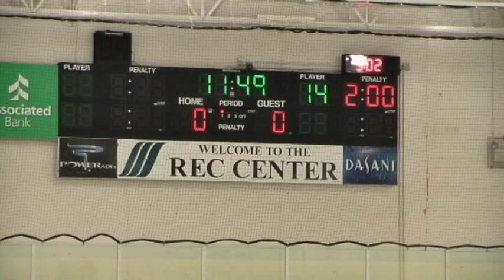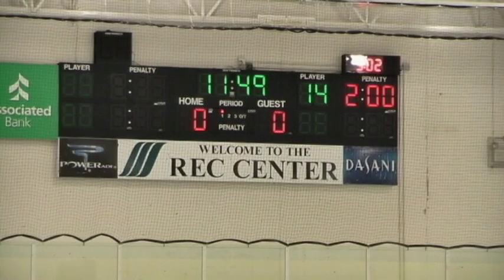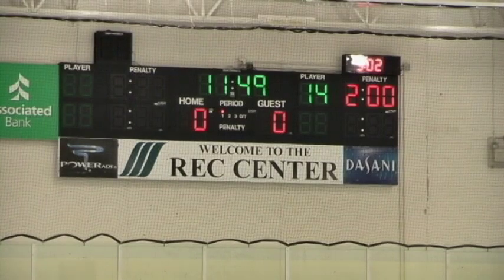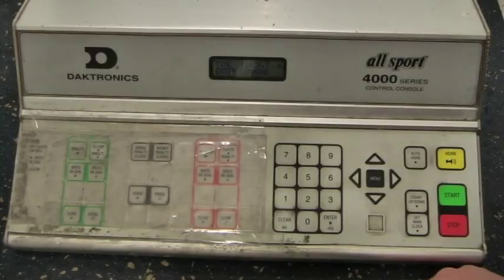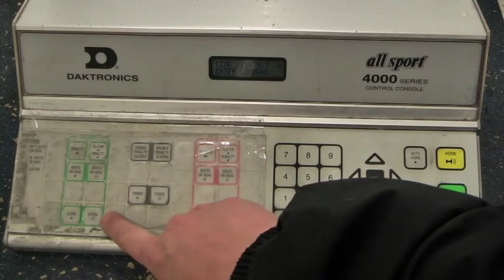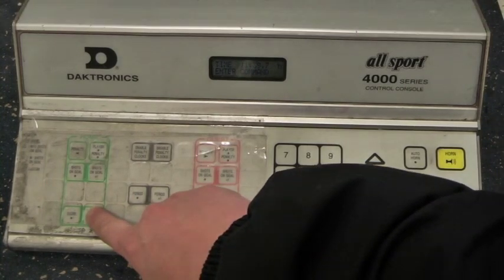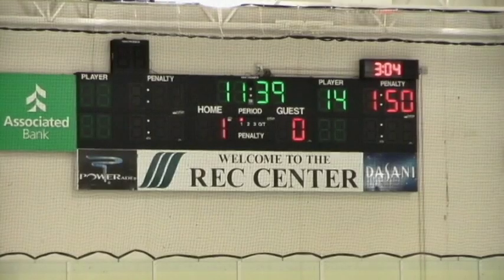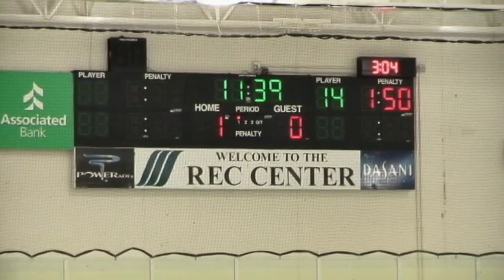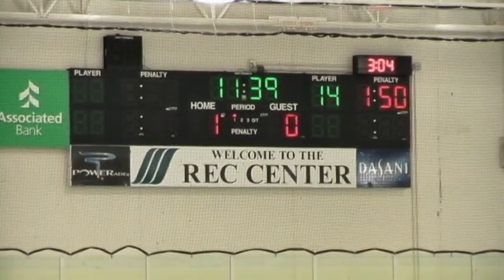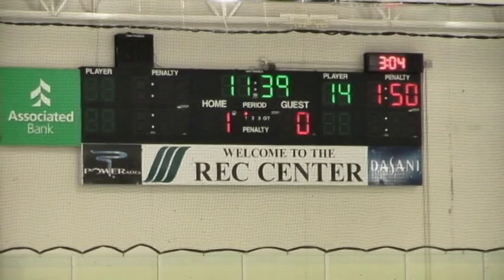At this point, let's say that play has resumed with player number 14 in the box. While he is in the box, the home team scores a goal. We have to do two things. First, we have to register the goal for the home team by pressing the score +1 button under the home team header. Secondly, we need to clear the penalty to player number 14.